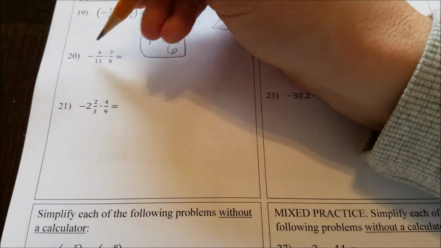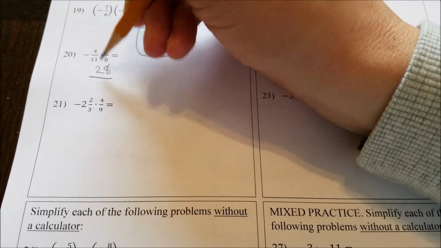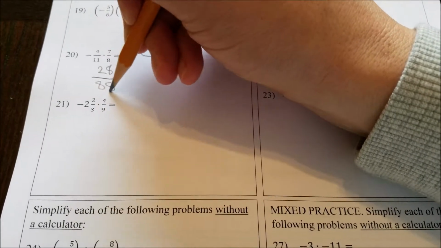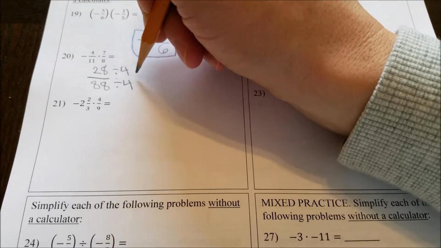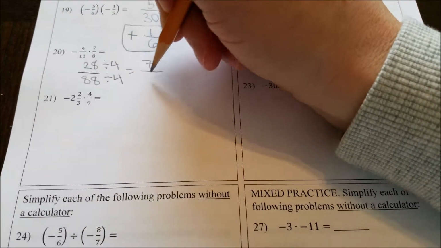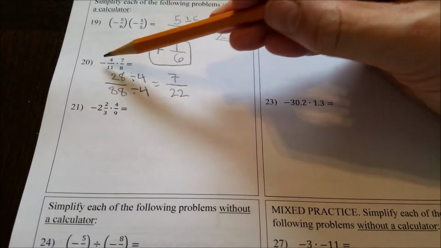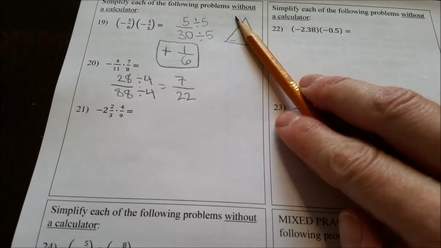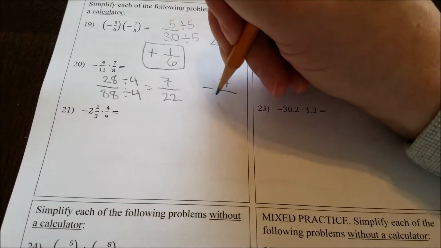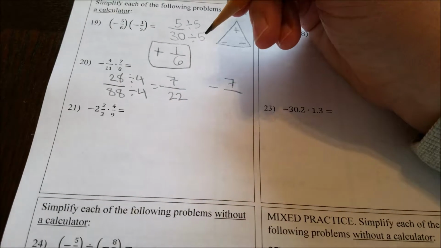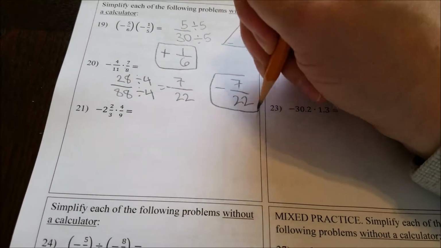On this one, we multiply across. Again, 4 times 7 is 28. 11 times 8 is 88. And once again, we have to divide. The largest number you can divide by is 4. So you'll get 7 over 22. And then once again, we have to think about the sign. Negative and a positive. Negative times a positive is a negative. I'm going to rewrite it so I can really fit the negative in front instead of just squeezing it, because sometimes people go like that and then it's hard to see the negative. So now it is very obvious.